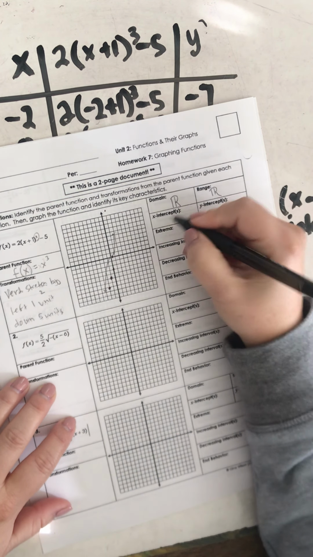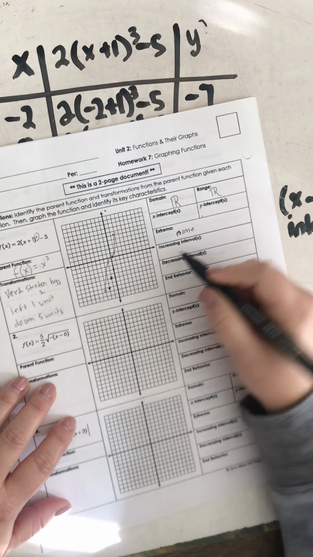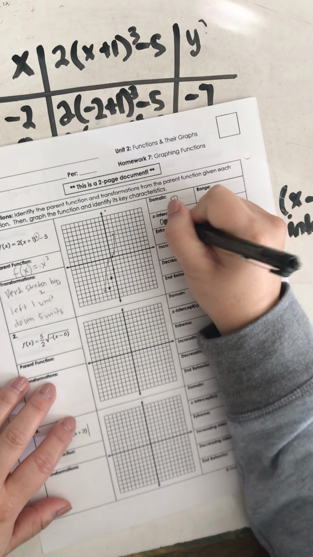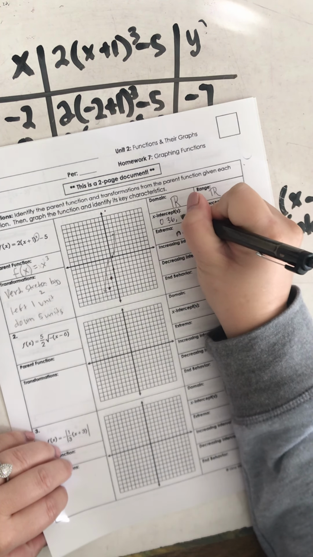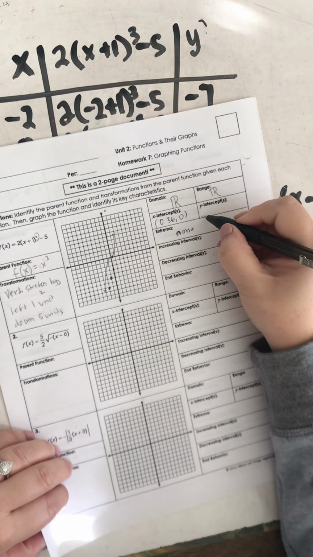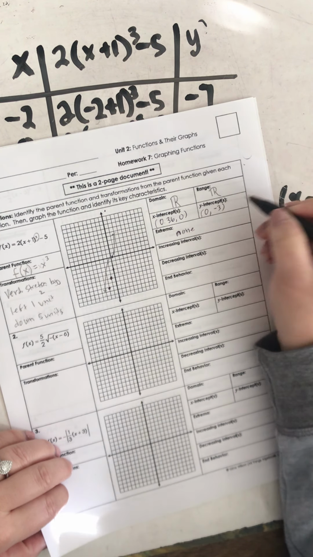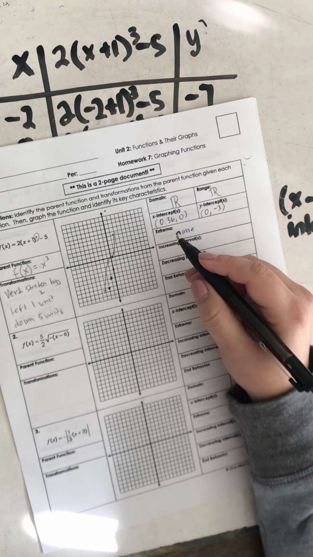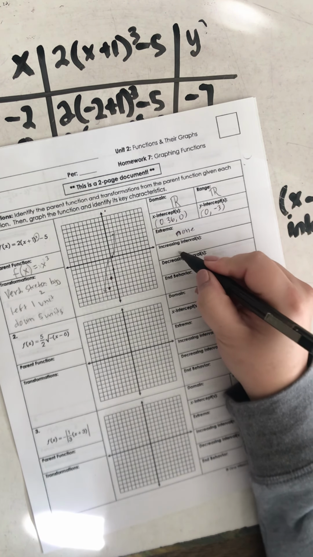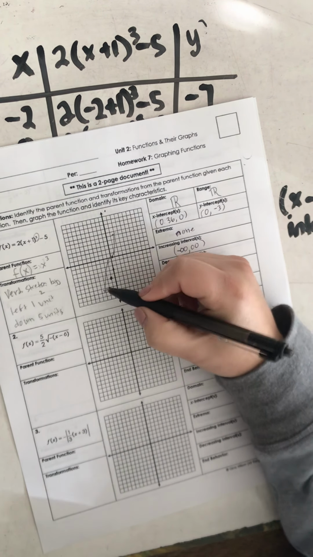Do we have any extrema? None. Our x-intercept was 0.36, comma 0. Our y-intercept is 0, comma -3. Increasing interval, sure. We have an increasing interval from -infinity to +infinity, right? This graph is constantly increasing.